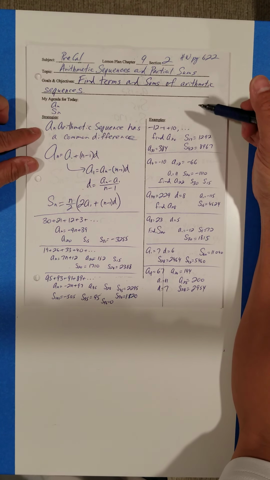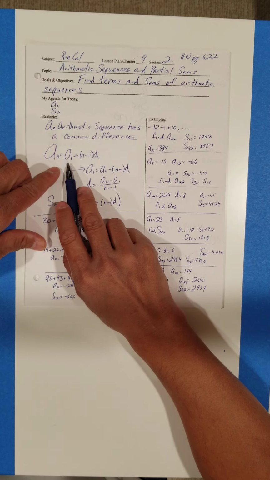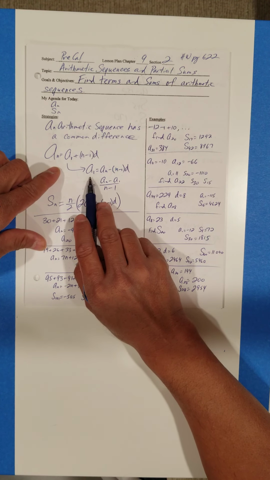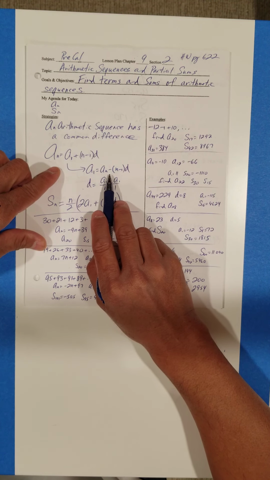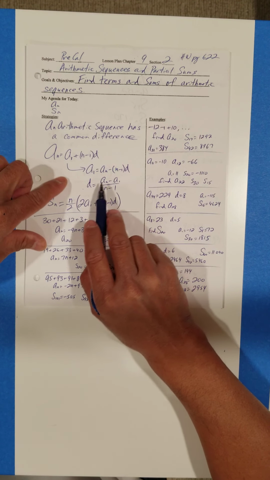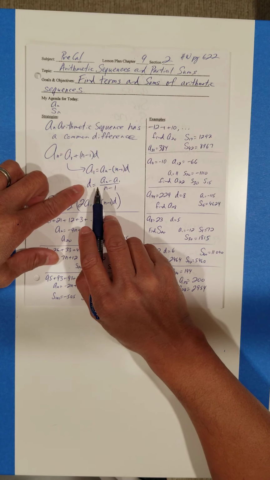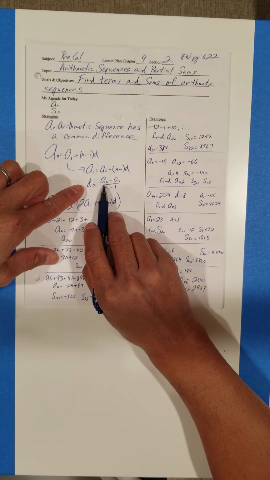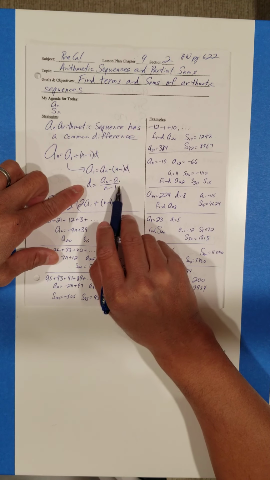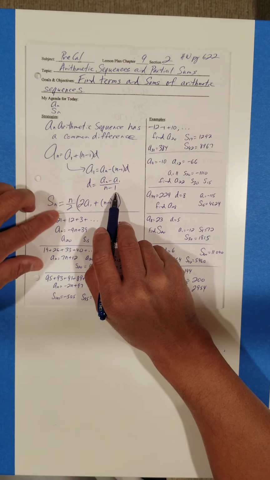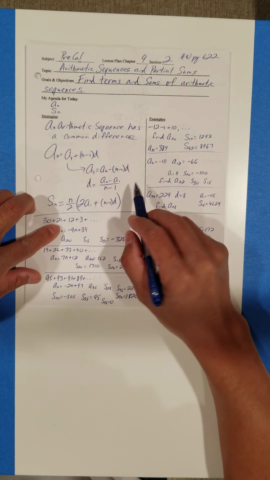And so this formula, if you isolate A_1, there it is. A_1 is A_n minus (n minus 1)d. Or you can isolate d. You can take the difference, find the difference by doing (A_n minus A_1) over (n minus 1). So this formula can be written different ways.